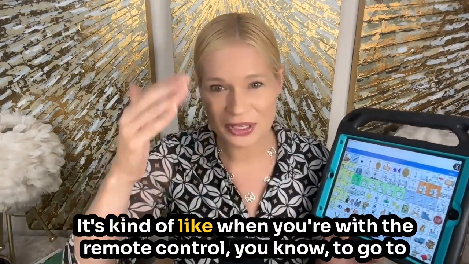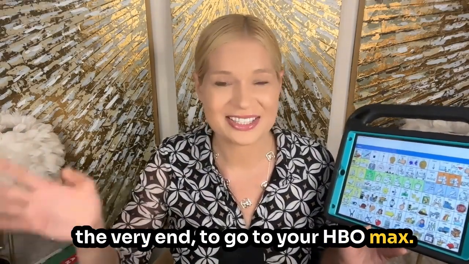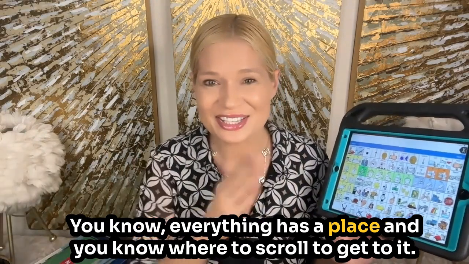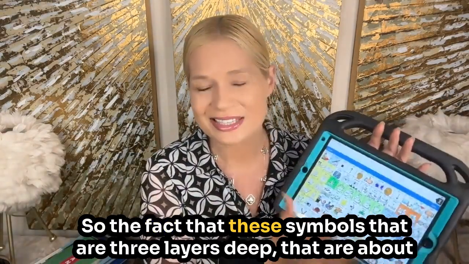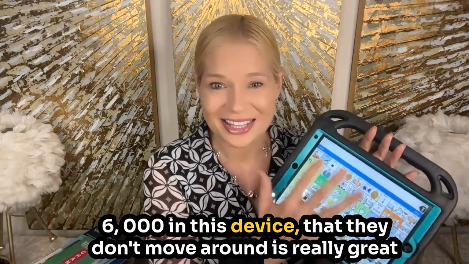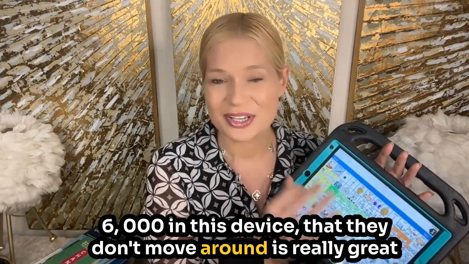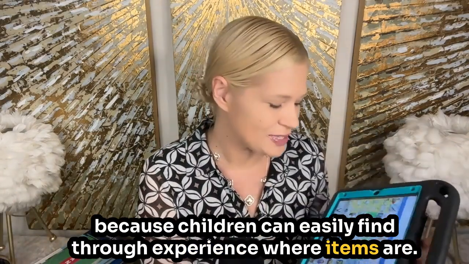It's kind of like when you're with the remote control, you know to go to the very end to go to your HBO Max. Everything has a place and you know where to scroll to get to it. So the fact that these symbols that are 3 layers deep, about 6,000 in this device, don't move around is really great because children can easily find through experience where items are.